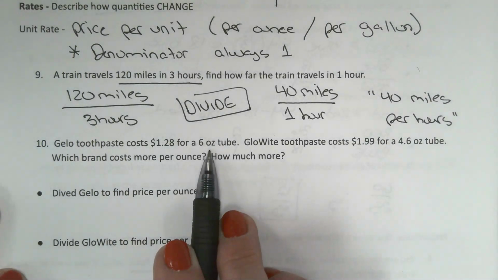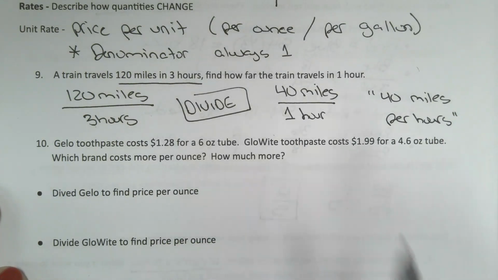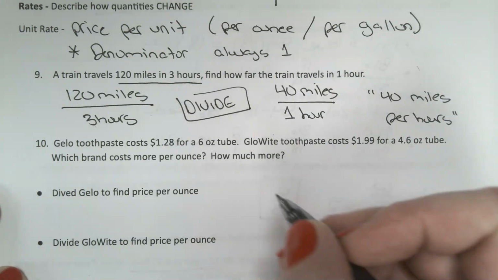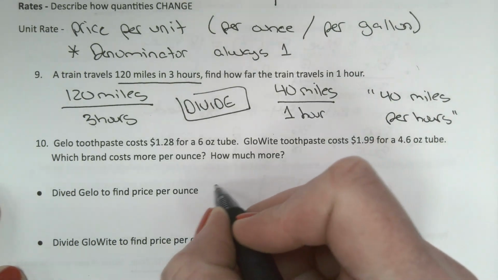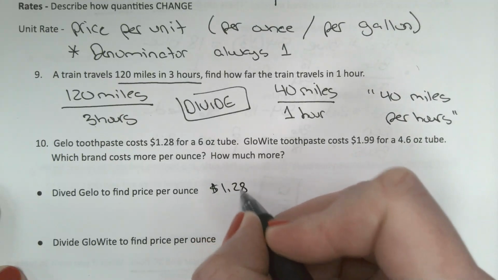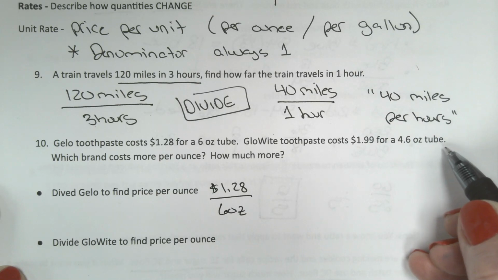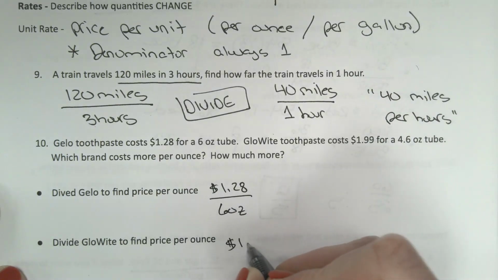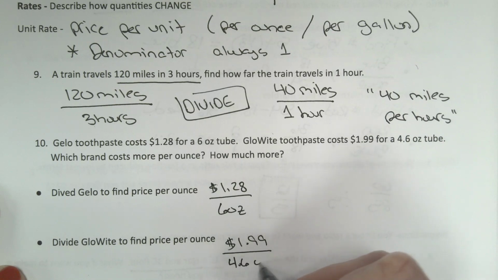Because here we're comparing a 6-ounce tube to a 4.6-ounce tube, and it's hard to know which one is the better deal. So that's what a unit rate is for, to figure out what the better deal is. So I have $1.28 per 6 ounces. And the Glow White is $1.99 per 4.6 ounces.